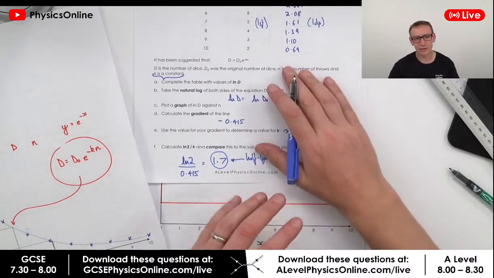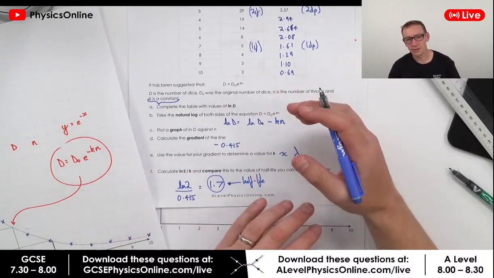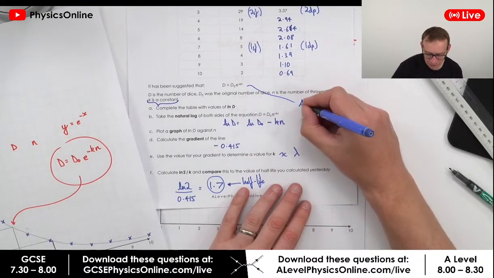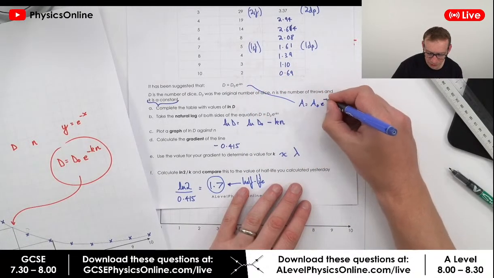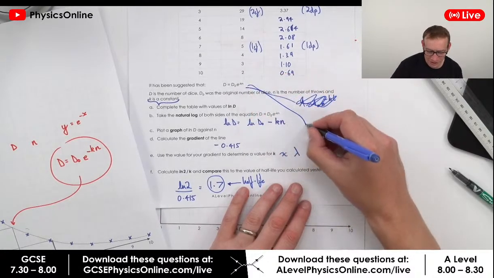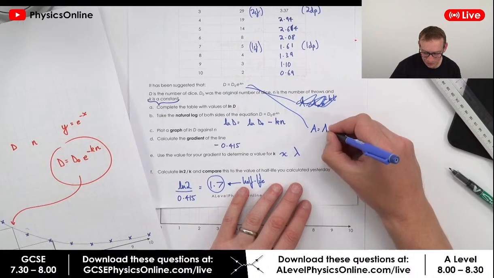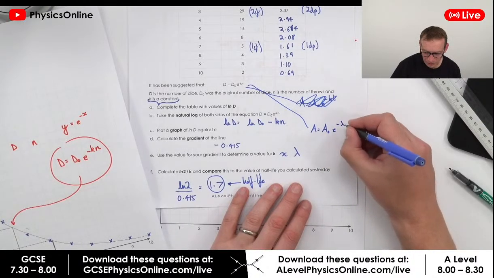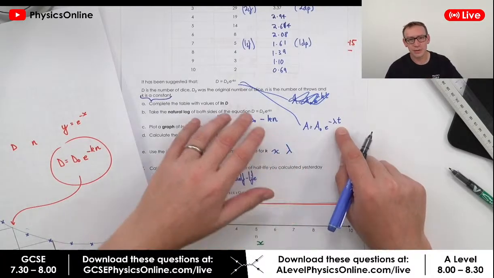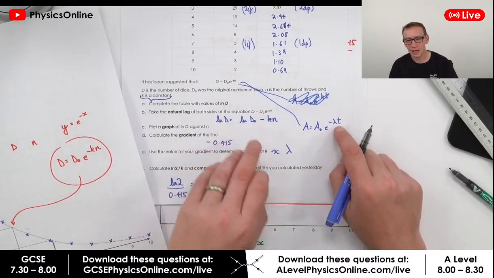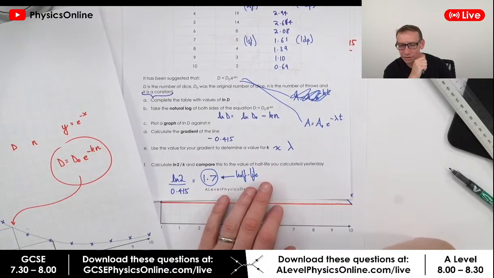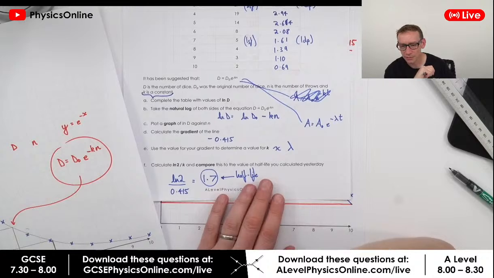So effectively, although it's a question about dice, it's really about exponential decay. And you can see how this equation here is very similar to A = A naught e to the minus lambda t. Rather than t we used n, rather than A we used d, and rather than lambda we use k in this example. Do you have to know it's the natural log of 2?